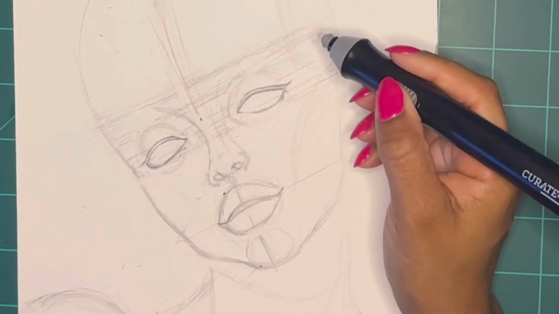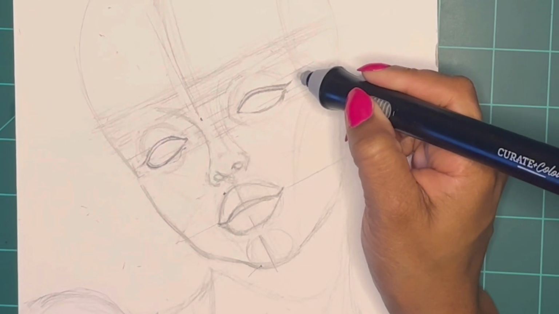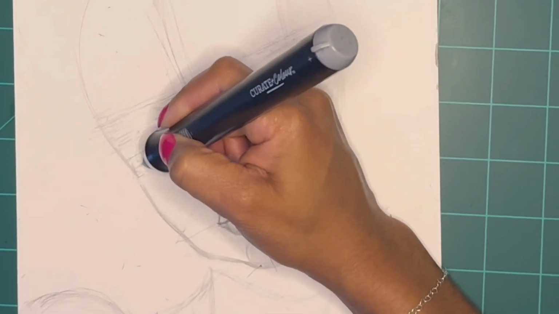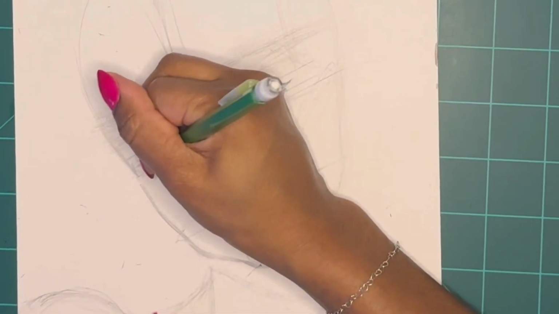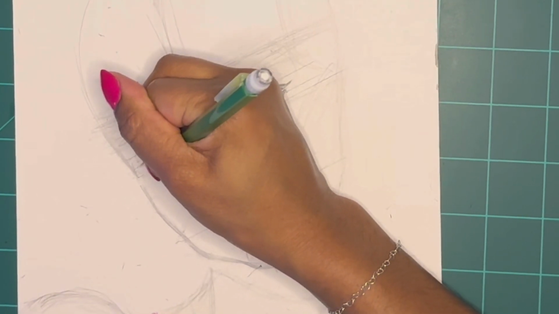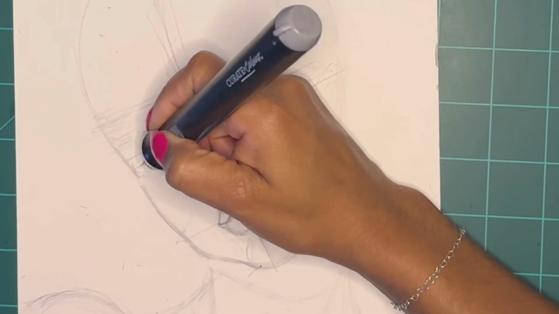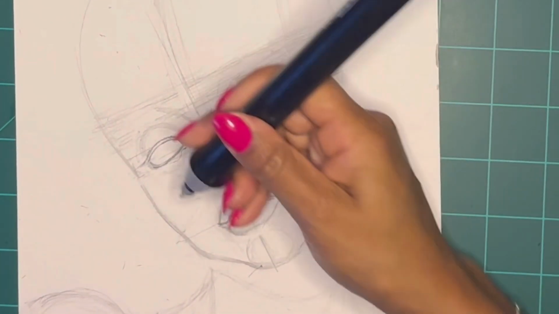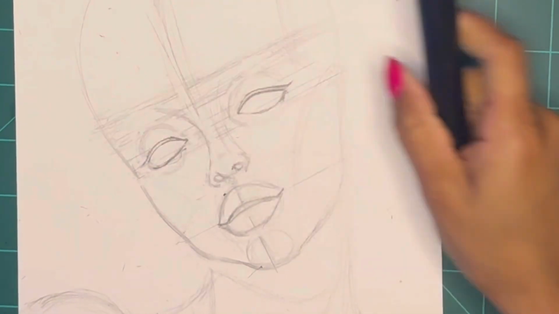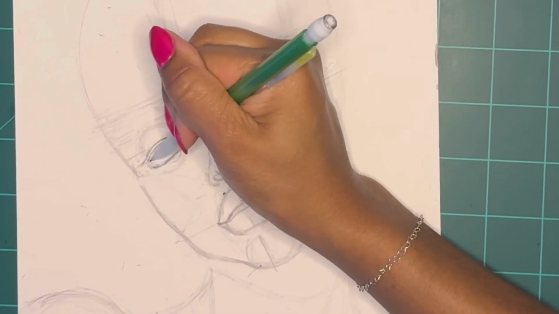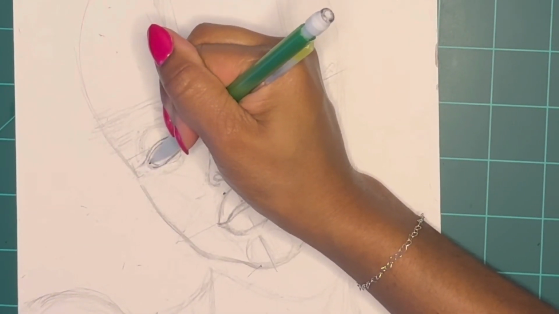And this eye already looks longer, but I don't know. I'm just trying to pull it in a little bit. Let's pull it in just a little bit.